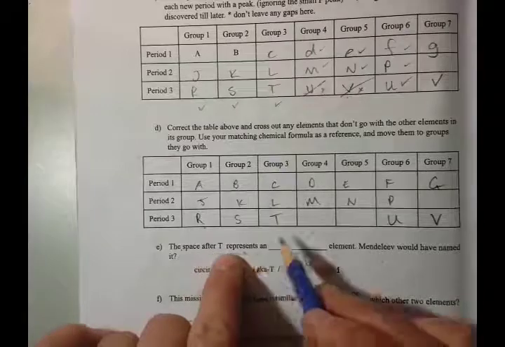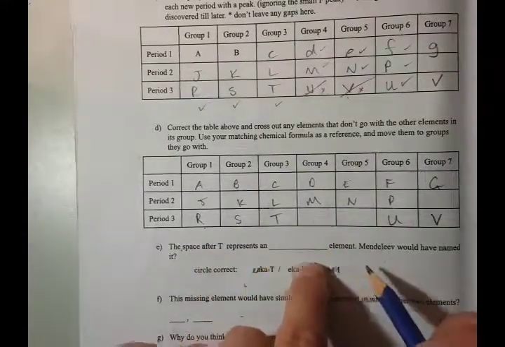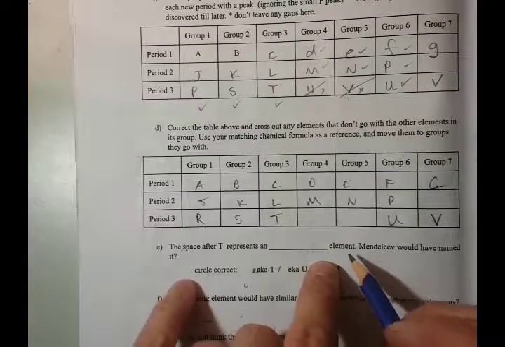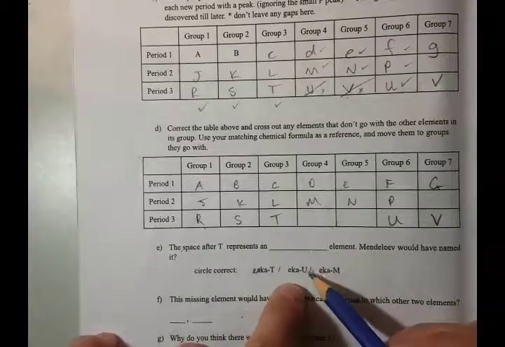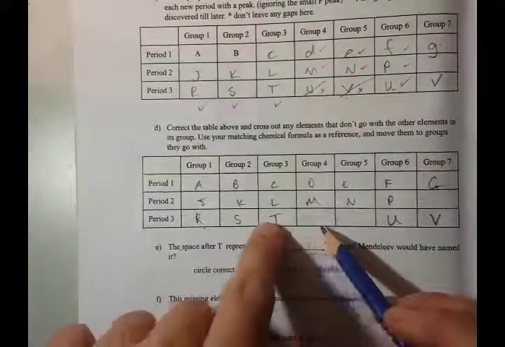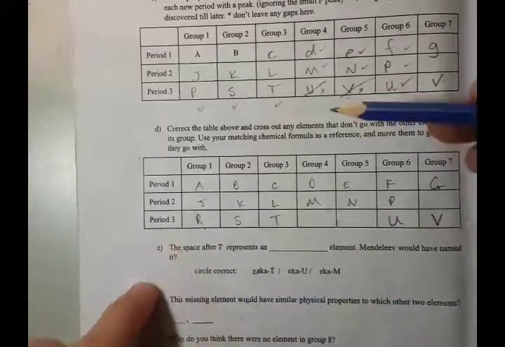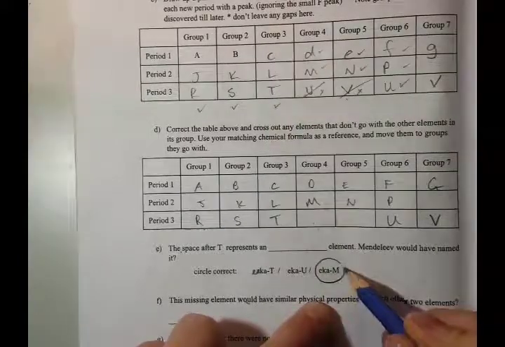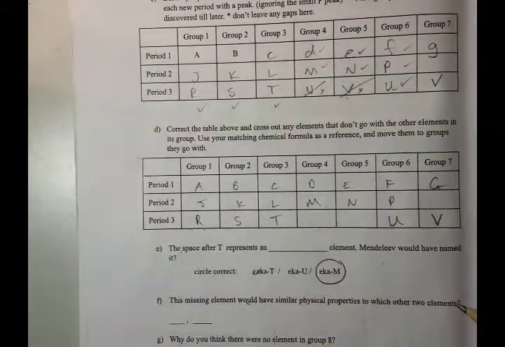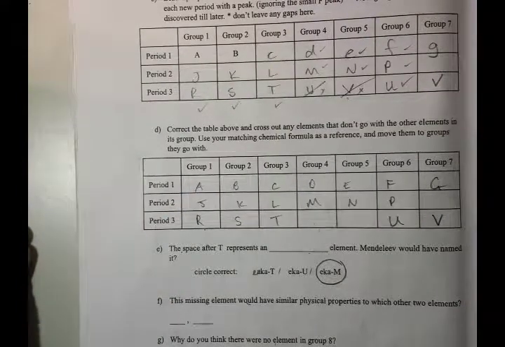So the space after T here represents an unknown element. Mendeleev would have named it according to what it's like. Now, it's not like T. It's not like the ones in the period. It's like the ones in the group. So they would have called it Eka M. And there you go. That's basically what this exercise was looking at.